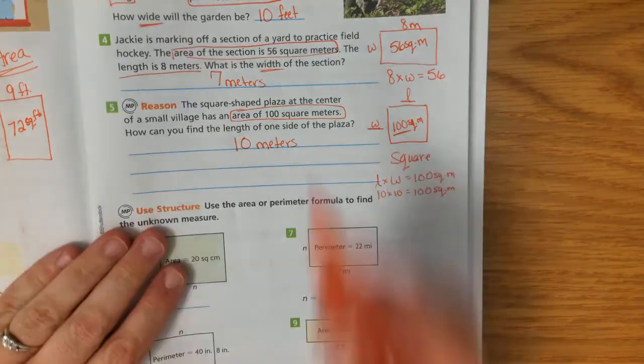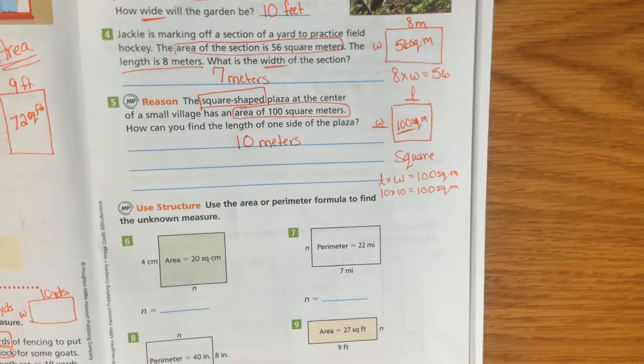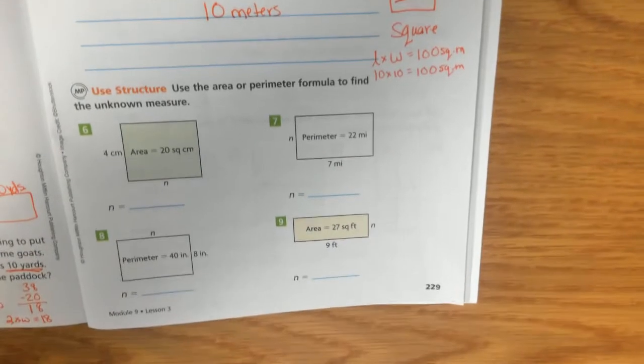So this one, we just had to focus on the fact that it was a square-shaped plaza. And if you know that a square has all four sides the same length, well then, there you go. You're good to go.